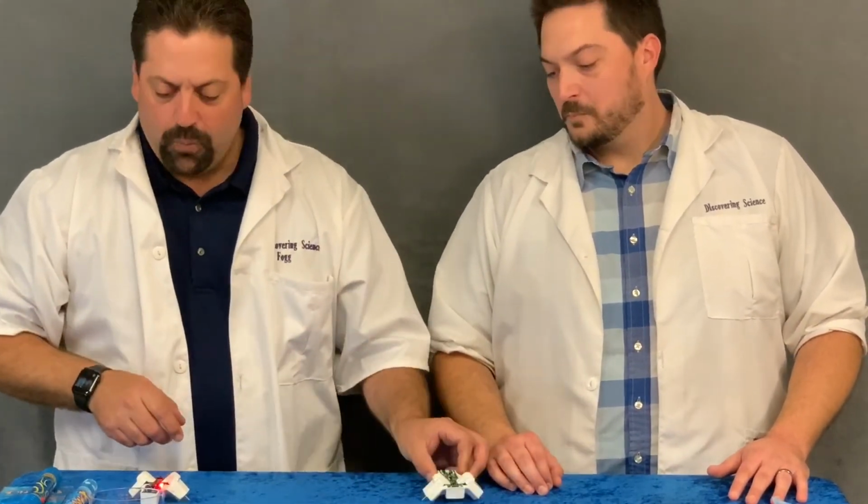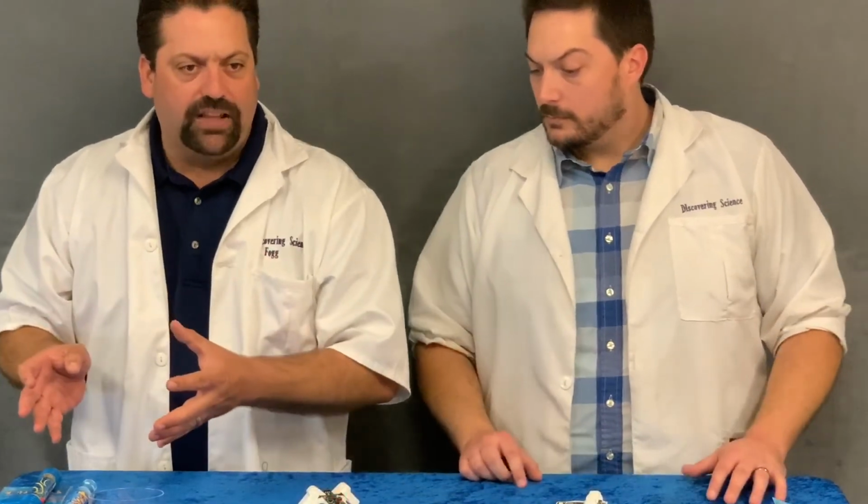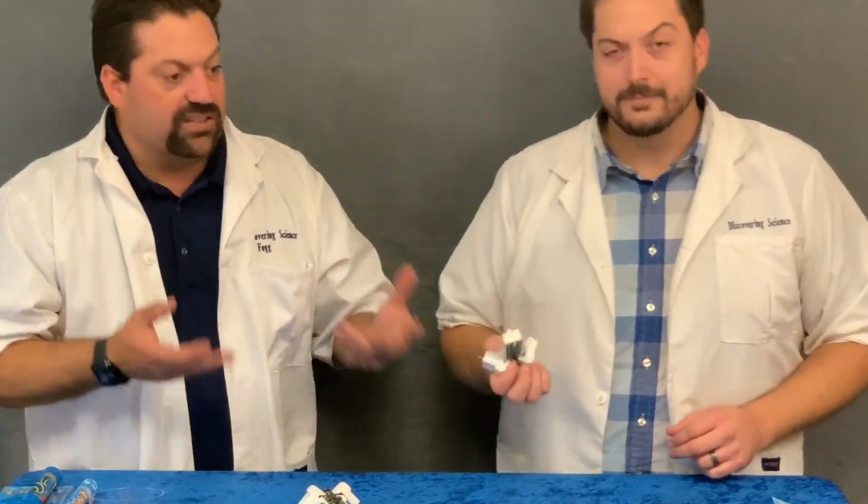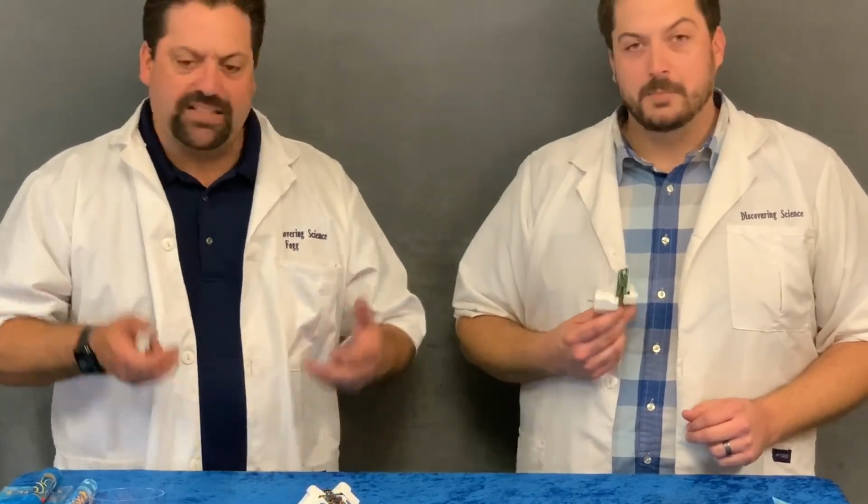So very cool. What a great way to use static electricity and integrated circuits to learn about science, technology, engineering, and mathematics. I mean, what a great lesson.